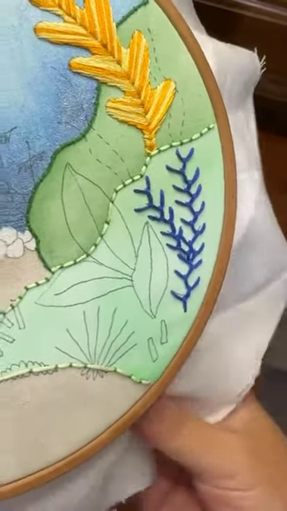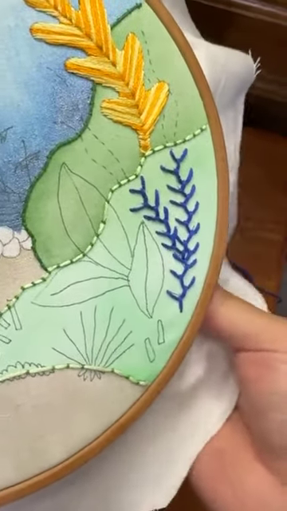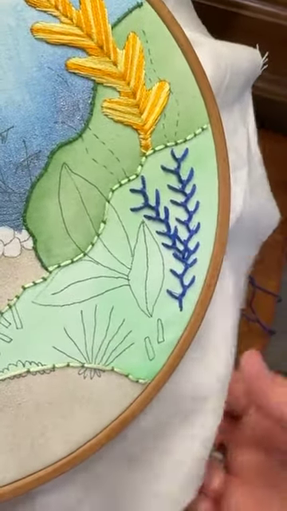Okay. Let's just make that nice and straight. What is going on down here? Behave. I need to get a screwdriver and tighten this hoop, I think. Okay, so let's zoom out. That's what we've got. How fun.